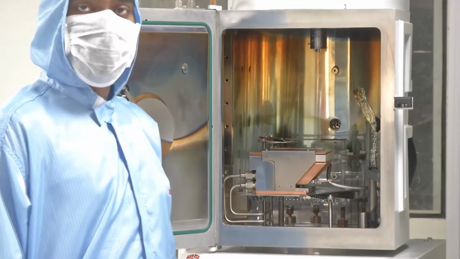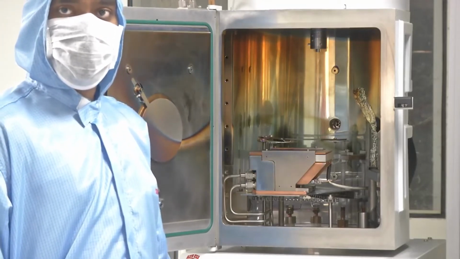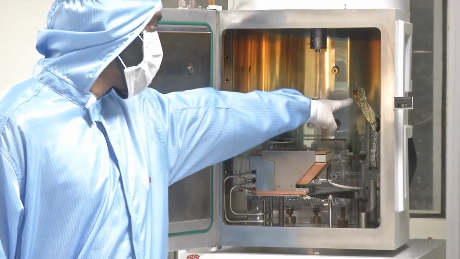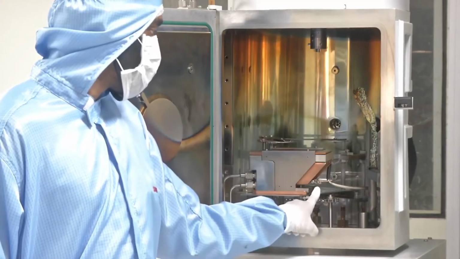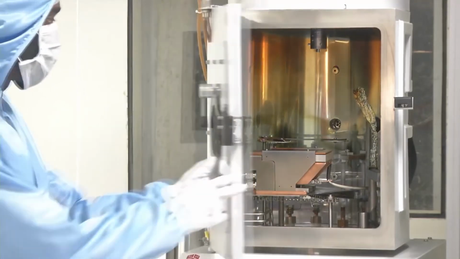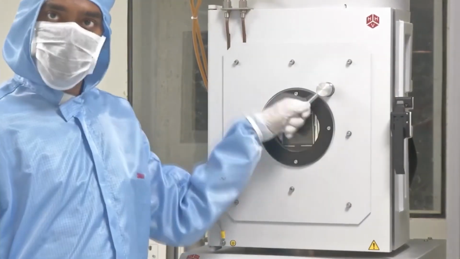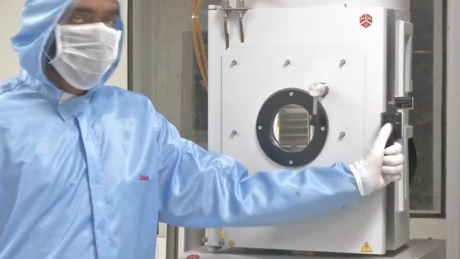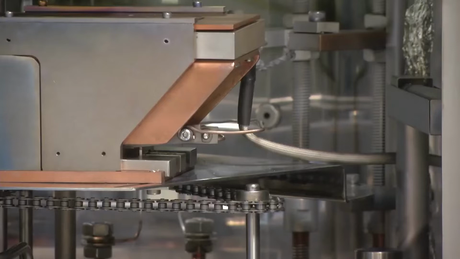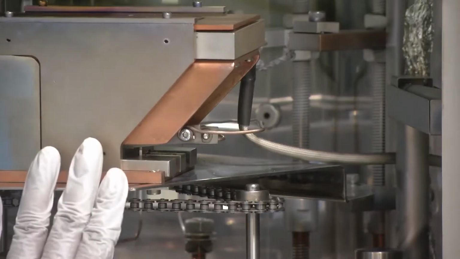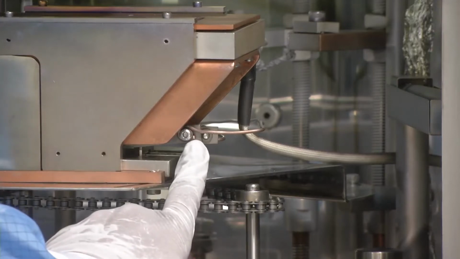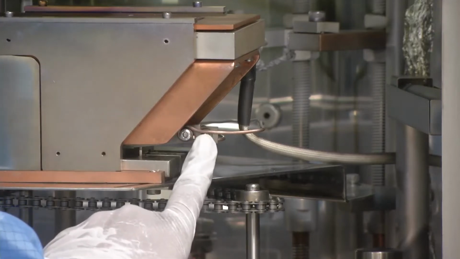The main constituents of an electron beam evaporator vacuum chamber are the crucible, the crystal oscillator, the filament, and a window for observation. Let us now look at these components in detail one by one. The particular part that we are looking at is the filament. My colleague is showing where exactly the filament is located. The material for a filament is generally tungsten.